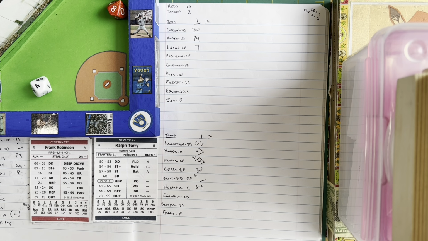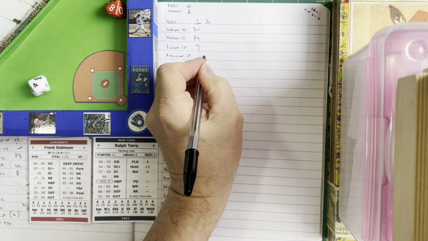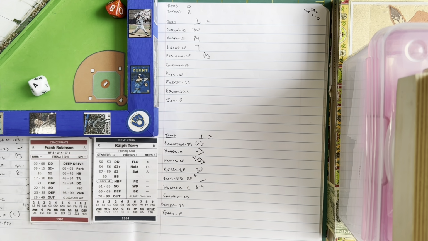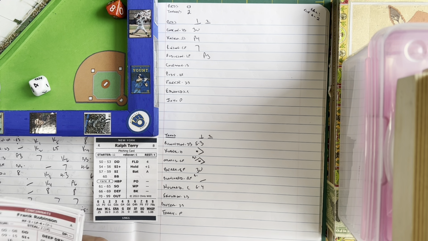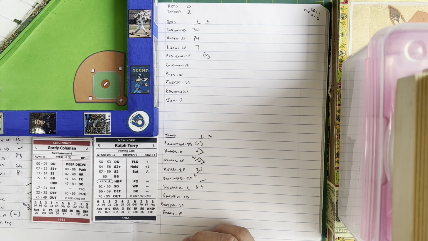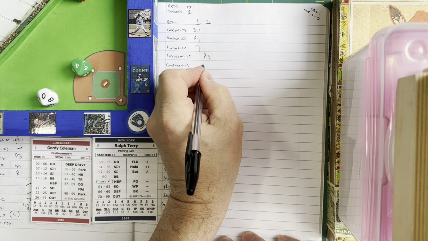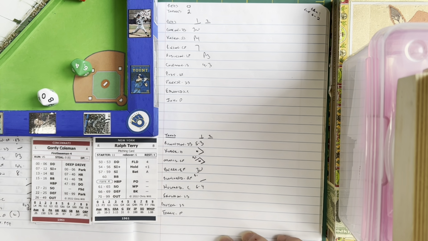The pitch. Robinson pops it up. Fair territory. Bill Moose Skowron is there, and he's got it for out number one. Here's Gordy Coleman. Terry winds and deals. Bouncing ball to Bobby Richardson. He cuts it off from going into right field.